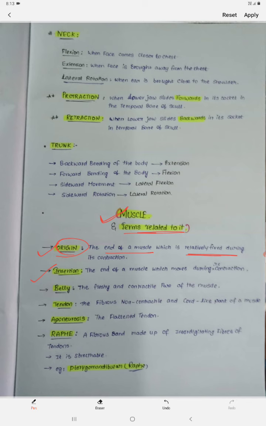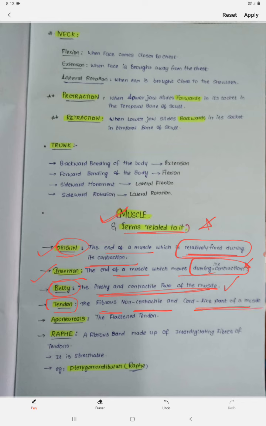So remember, the muscle will have an origin and an insertion. The origin means the end of the muscle which is relatively fixed during its contraction, and insertion means the end of the muscle which moves during the contraction. So origin is fixed and the insertion will move. And coming to the belly, the muscle will have the tendon, belly, all these things. The fleshy and contractile part of the muscle is called the belly, and the fibrous, non-contractile, cord-like part of the muscle is called the tendon.